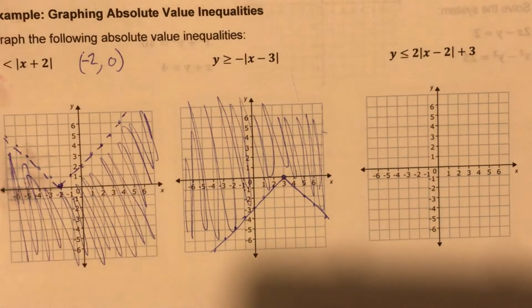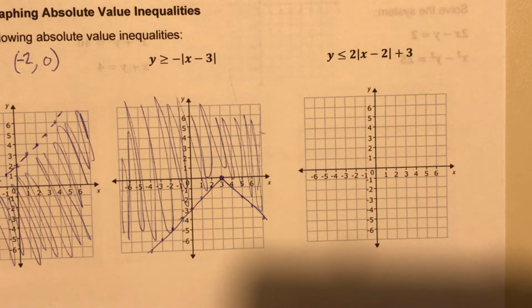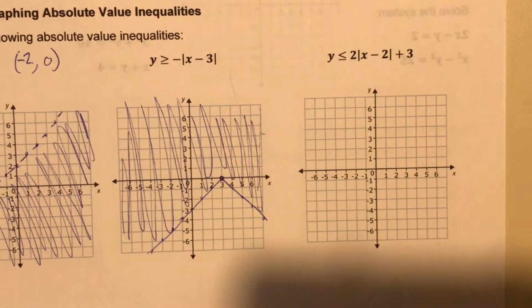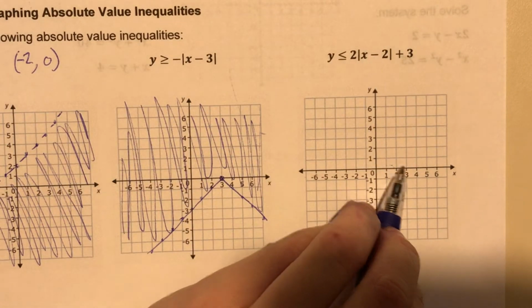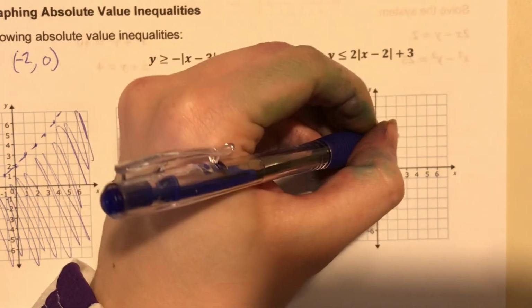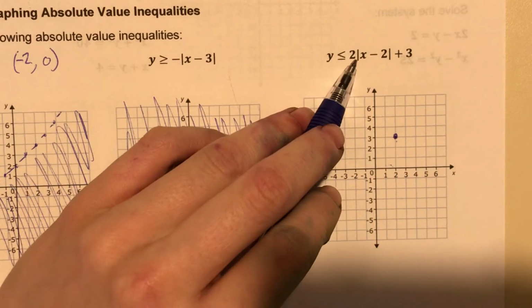All right. And then last example of this kind, y is less than or equal to 2 absolute value of x minus 2 plus 3. That means our vertex is at positive 2, but still positive 3. We're only changing the x coordinate, not the y coordinate. And our slope is 2.